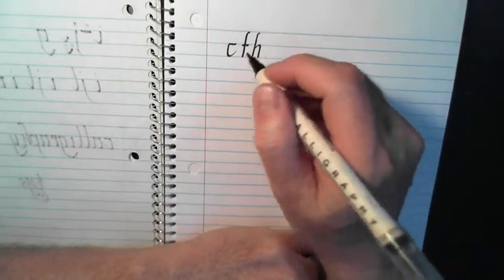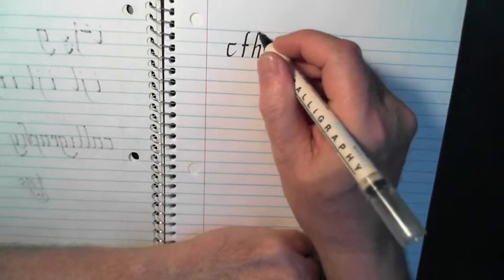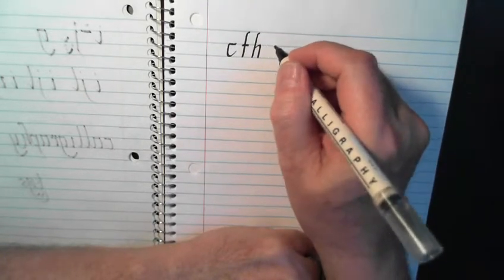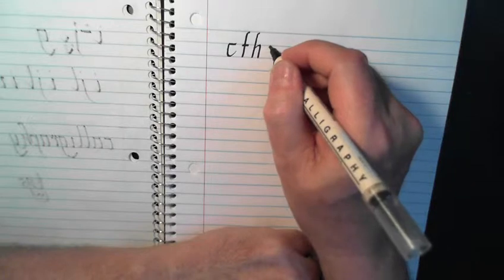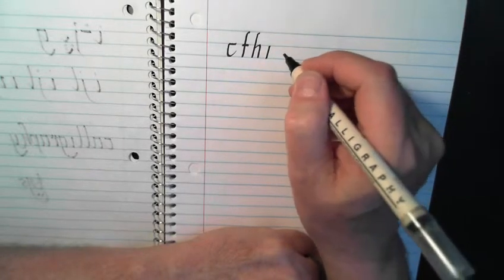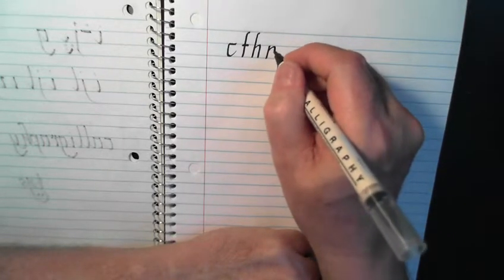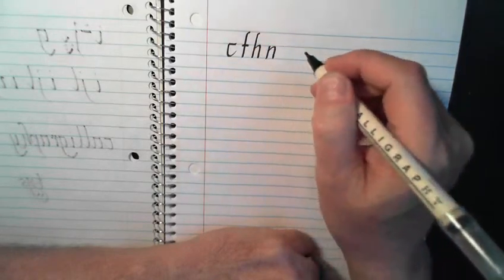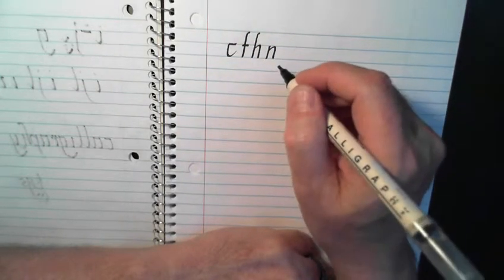Now the letter N is actually very similar to this, and in fact we don't start up here. We start at the midline, and we come down, and we stop, and then we do the same thing here. It's basically this upside down. So we got letter N.